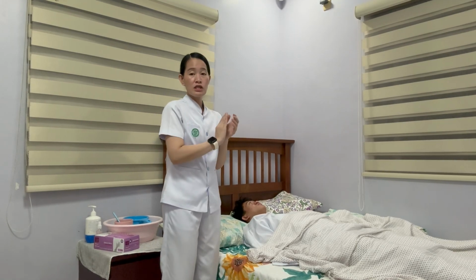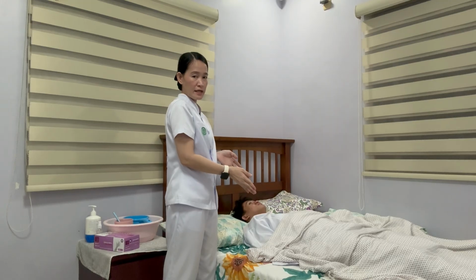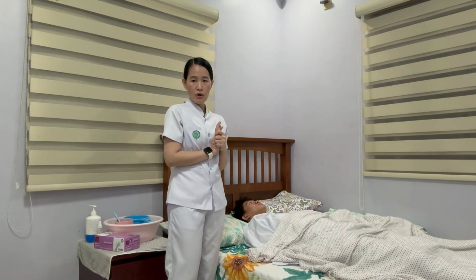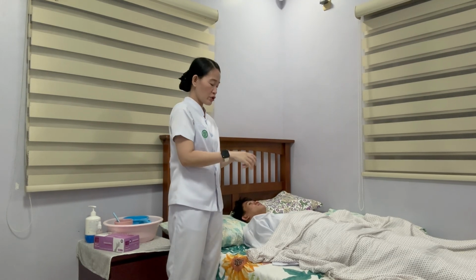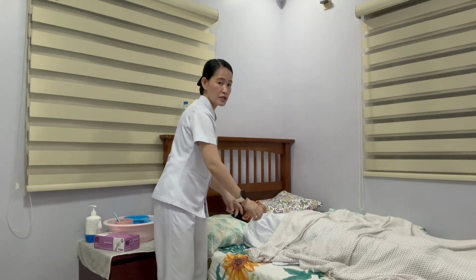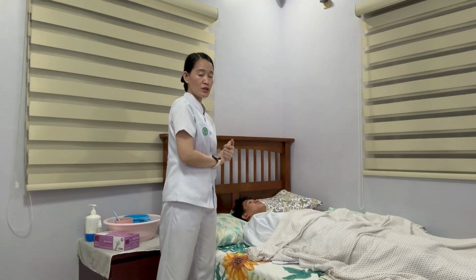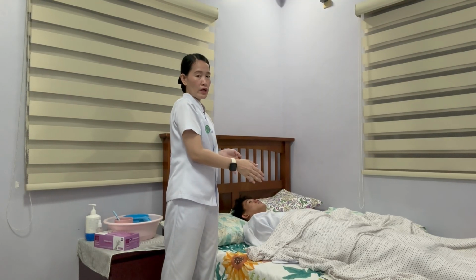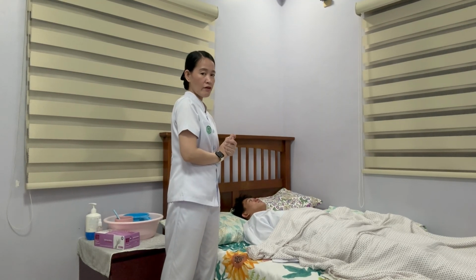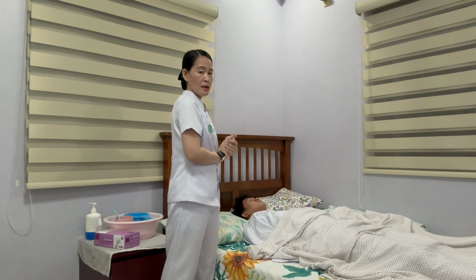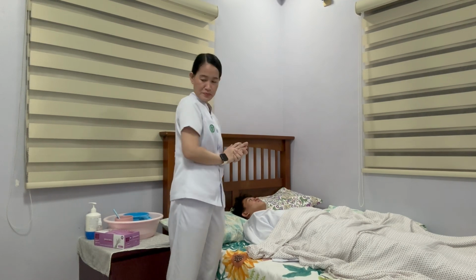Then we're gonna adjust the bed to a comfortable height. Then put on gloves. Then lower the side rail. You're gonna lower the side rail on the near side of the patient. And then assist the patient to the side of the bed where you will work. Then have the patient lie on his back.